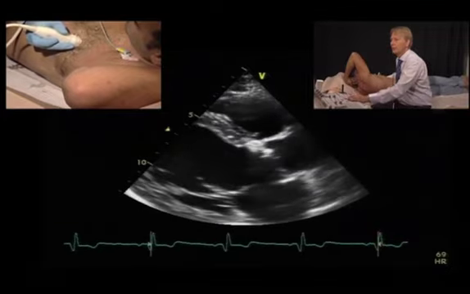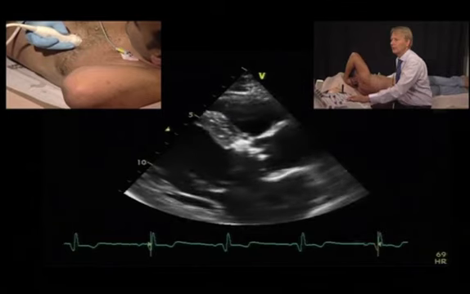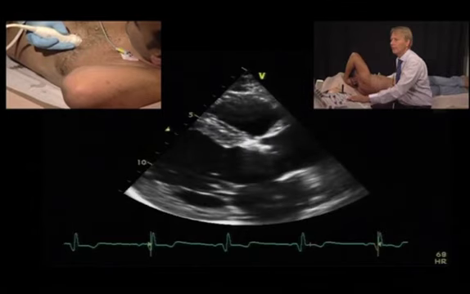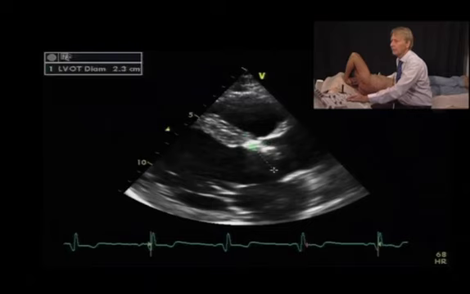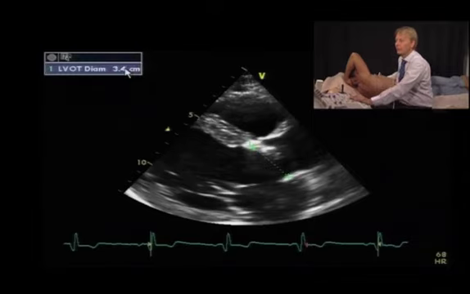Then we have to choose the frame where the aortic valve is open. And then we take the diameter of the LVOT right at the insertion of the aortic valve. And in this case, we get a very wide LVOT of 34 millimeters.